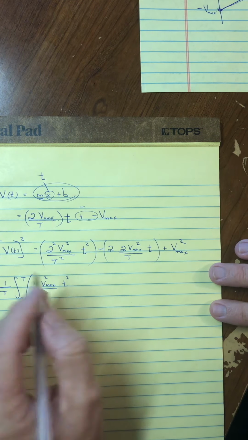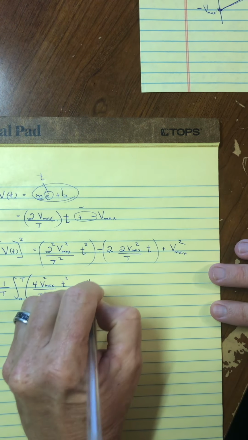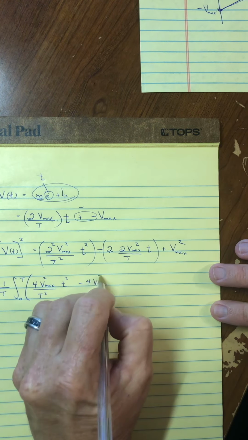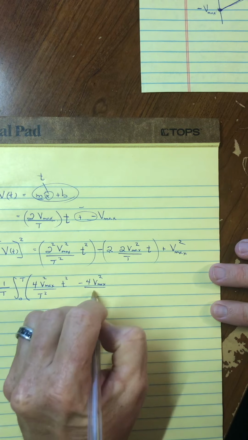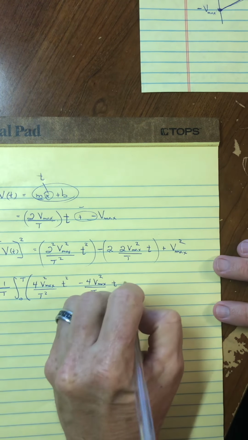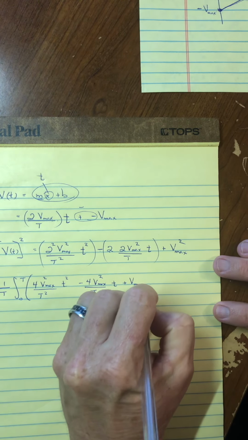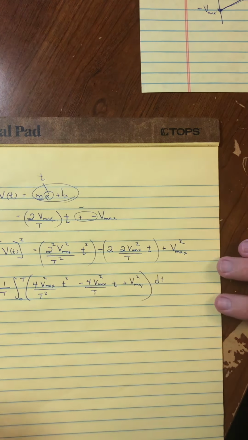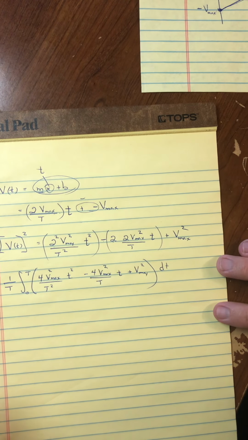That's the first term. Minus 4 Vmax again squared over a period times a single t, and then plus Vmax squared, and we're going to add that for 1 cycle. All right, so 1 over period goes here.